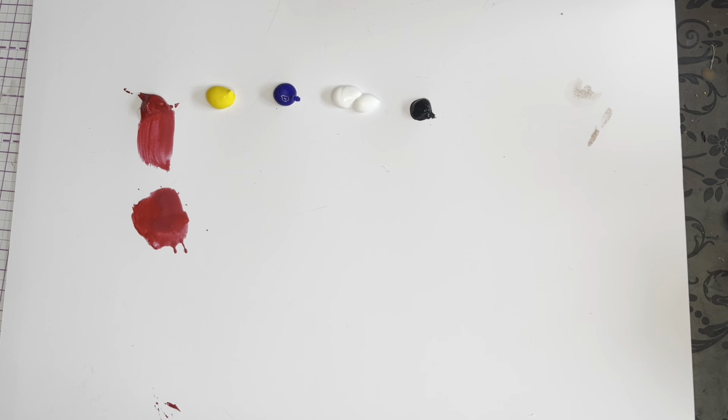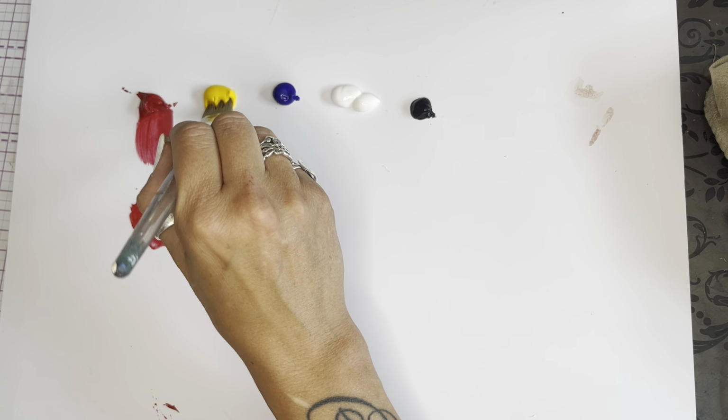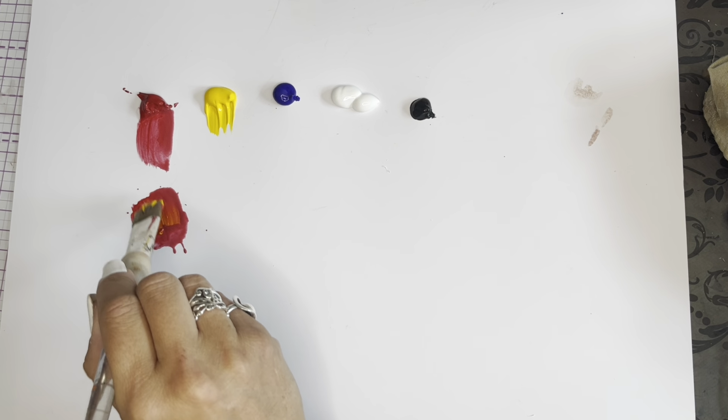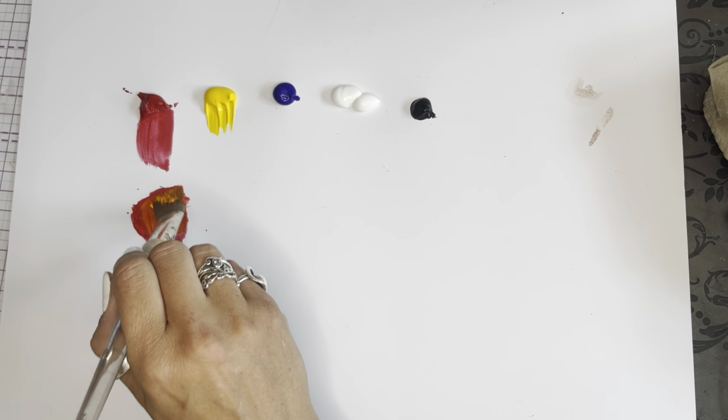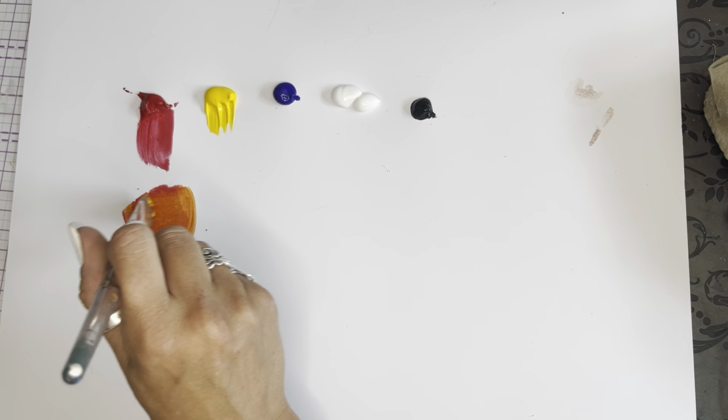So I want to make orange, so I'm just going to wash my brush and dry it on a rag. I've got a rag here, you can't really see it, but it's here. Okay, so now I want orange, so I'm going to put some yellow in there and mix it in here. Okay, so here's my orange.